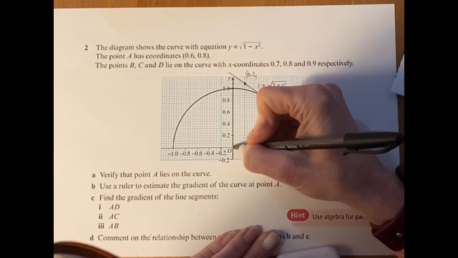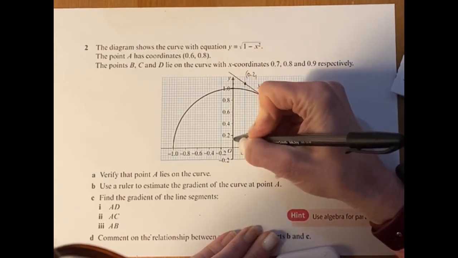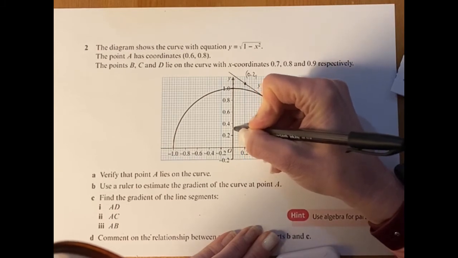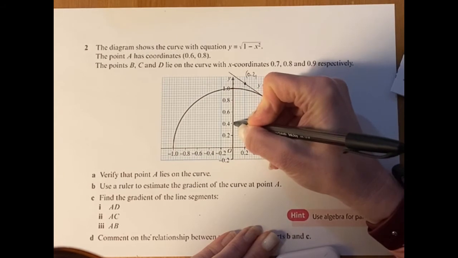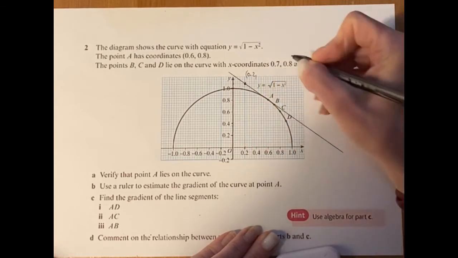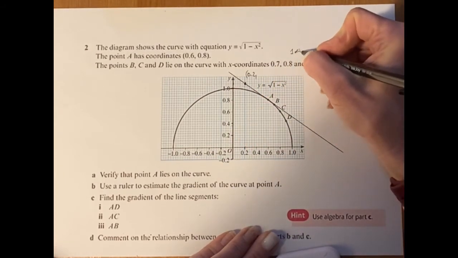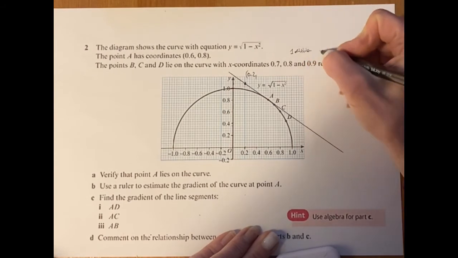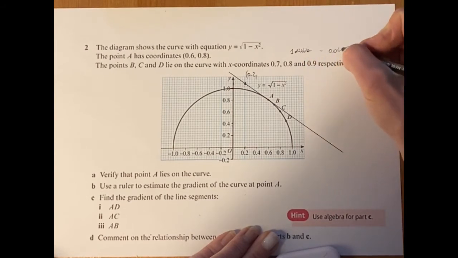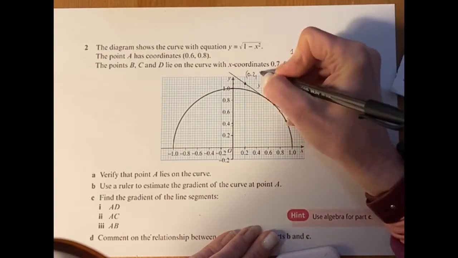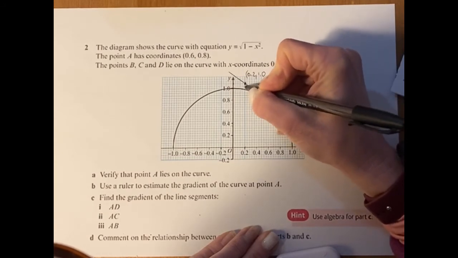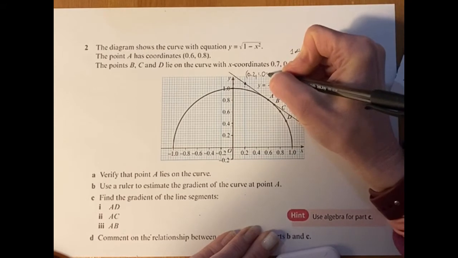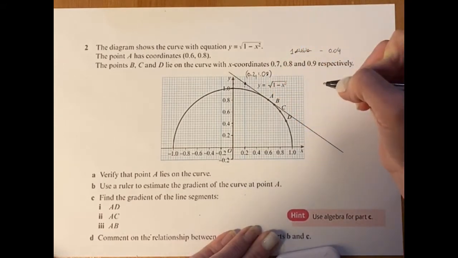So if you look at there, 1, 2, 3, 4, 5, 6, 7, 8, 9, 10 divisions between 0 and 0.4. That means one division is worth a tenth of that, so 0.04. Okay, so that means this point has to have 1.0, one lot of 0.04 and another 0.04, so 1.08.